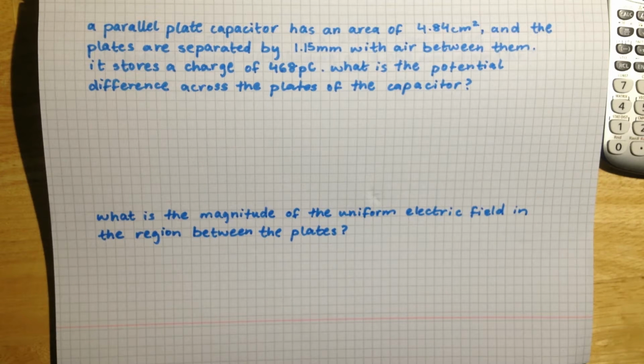A parallel plate capacitor has an area of 4.84 centimeters squared, and the plates are separated by 1.15 millimeters with air between them. It stores a charge of 468 picocoulombs. What is the potential difference across the plates of the capacitor?